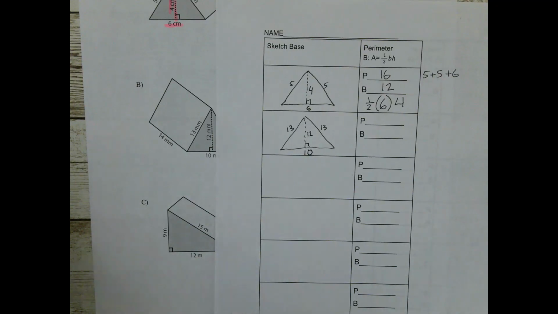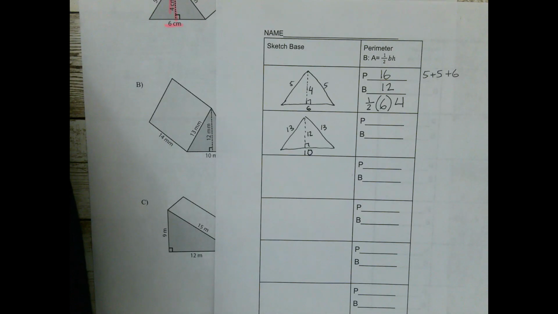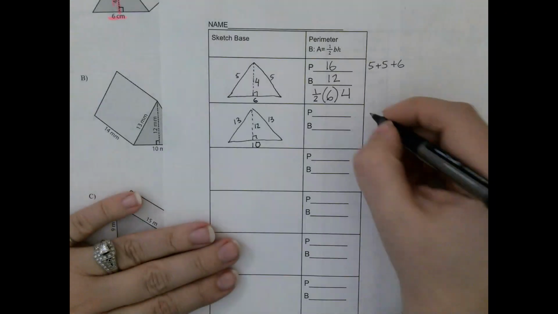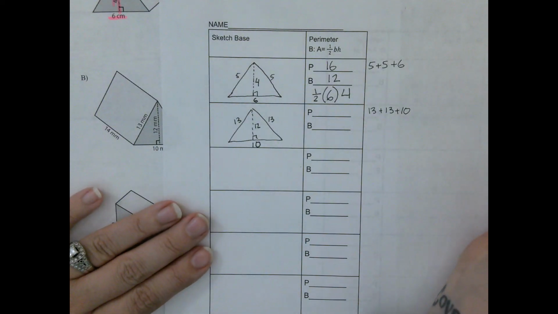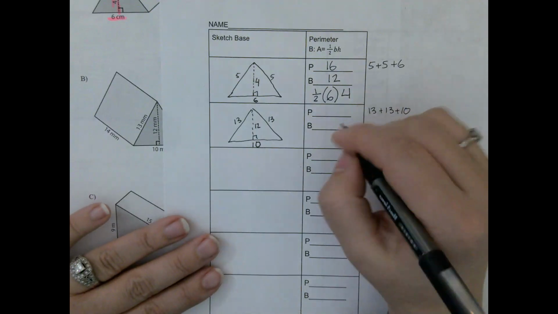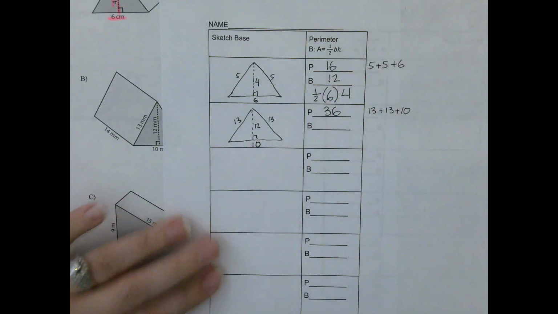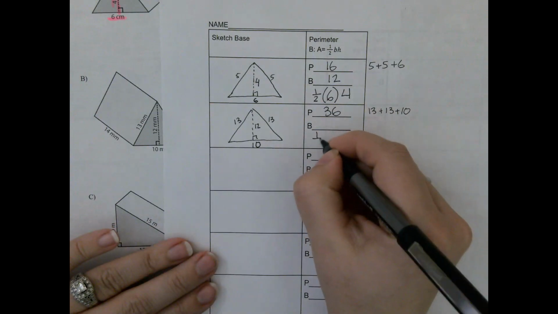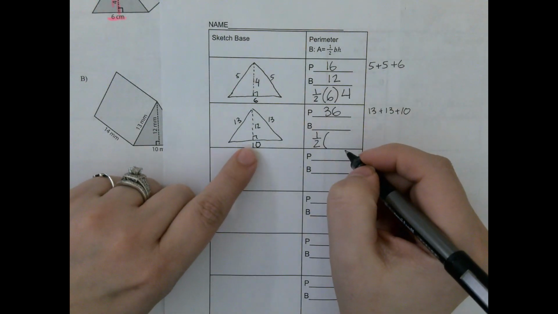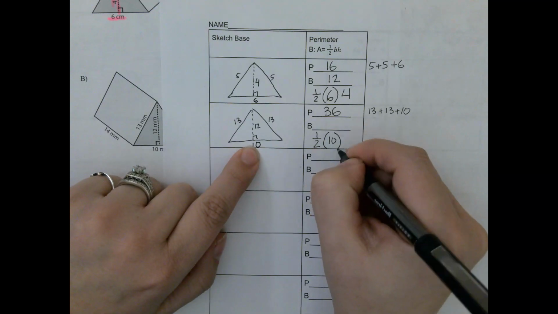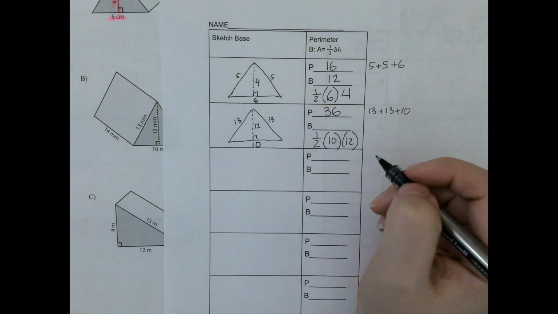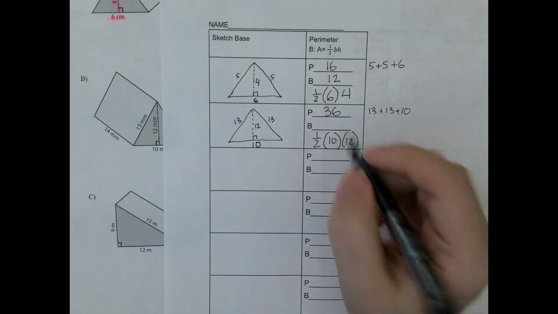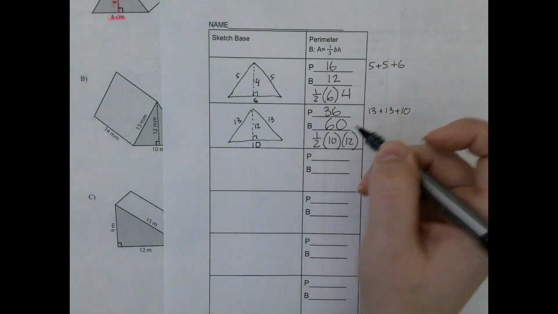So perimeter, we would do 13 plus 13 plus 10. Should be 36. And then area of base is 1/2, the base of the triangle, which is right here, and the height, it is 12. 10 times 12 is 120, divided by 2 is 60.